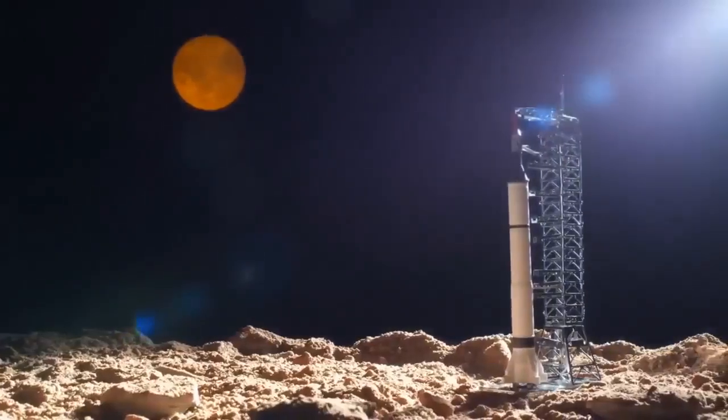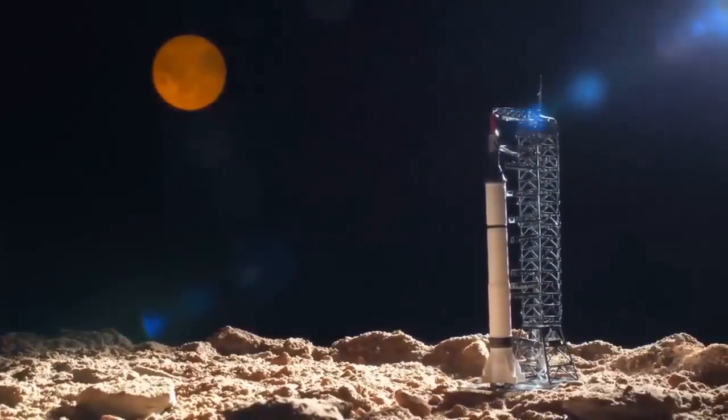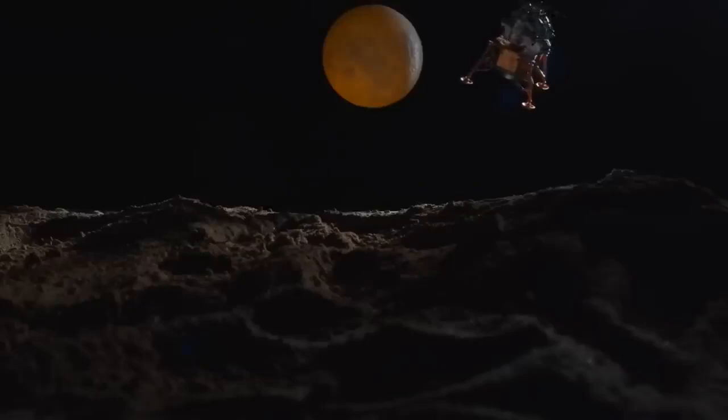AI-powered robots building habitats on another planet. Why is this such a big deal? Because right now, one of the biggest problems with Mars missions is how dangerous they are for humans. But robots, they don't need oxygen. They don't need food. They don't need to worry about radiation, and with Grok 3's reasoning abilities, they can solve problems on their own when something goes wrong.